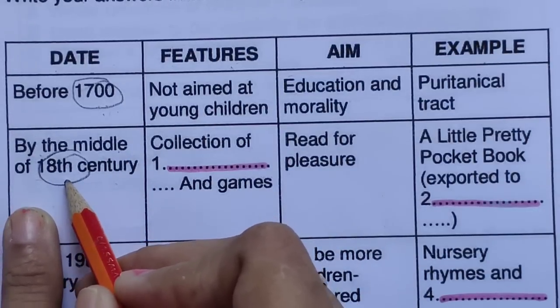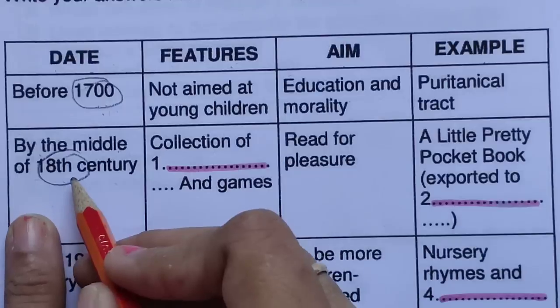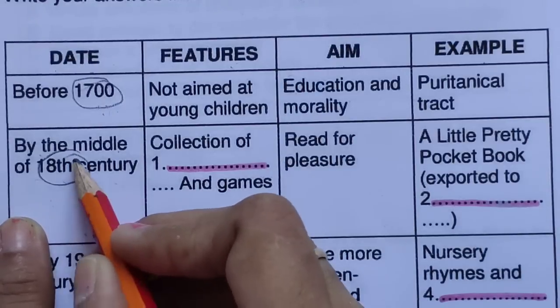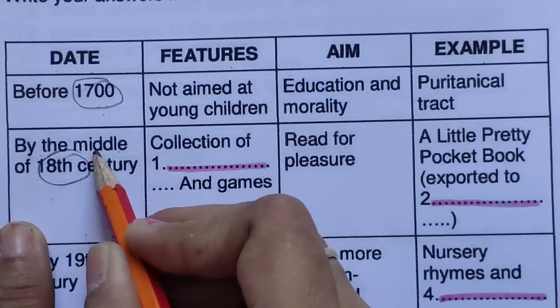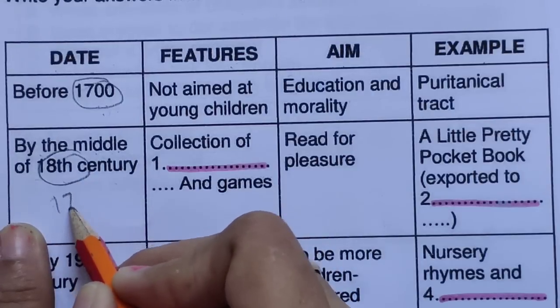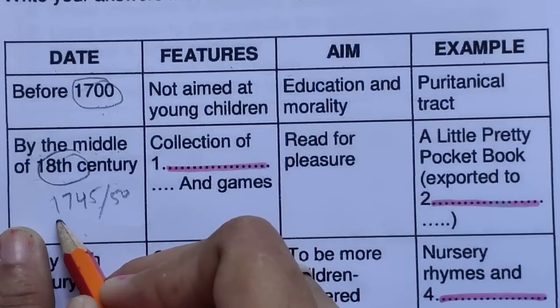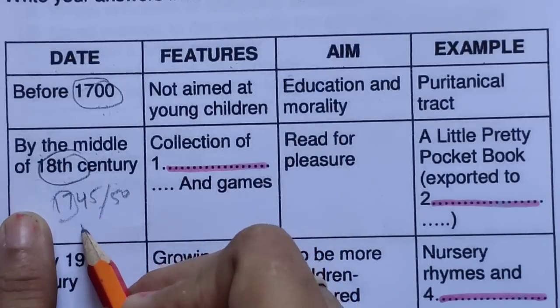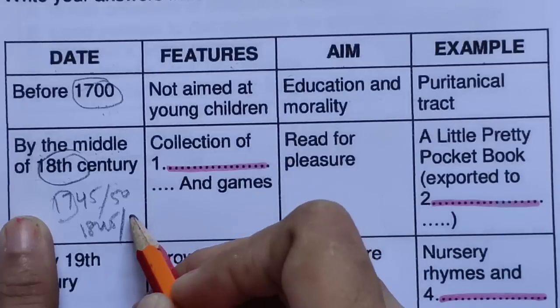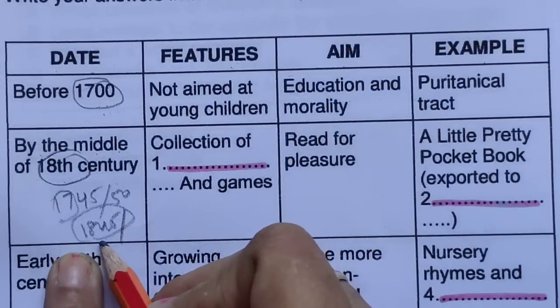It is not necessary that they will use the words 18th century. They may use something like 1745 or 50, which means the 18th century. If 1845 is written, it means they are talking about the 19th century.